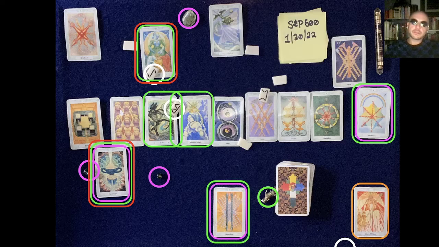Hello, my friends. This is the full reading for the S&P 500 one-day reading for January 20th, 2022. It's currently January 19th, 6:22 p.m., 2022. So this is for Thursday. This reading is for predicting Thursday, tomorrow, January 20th.